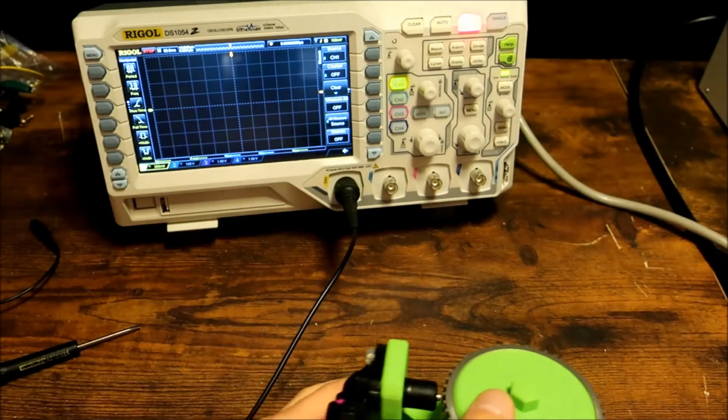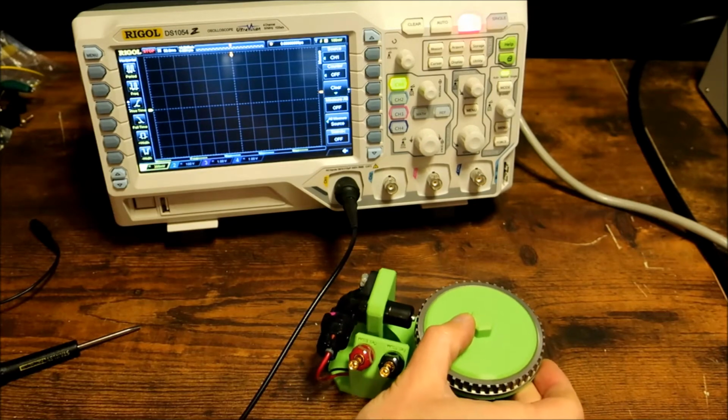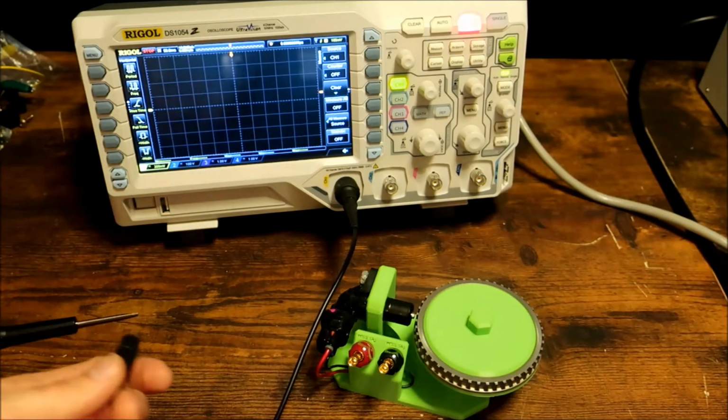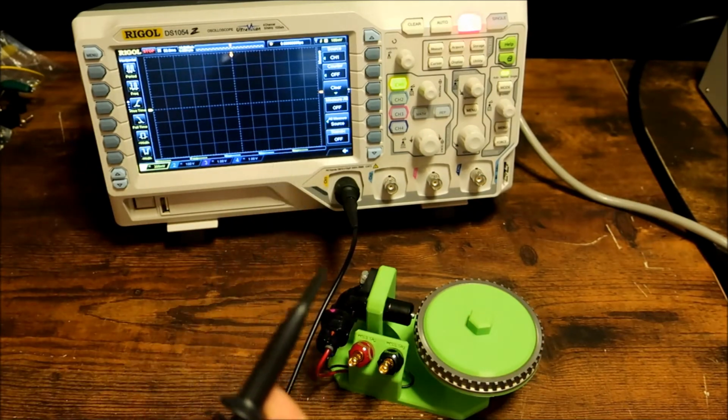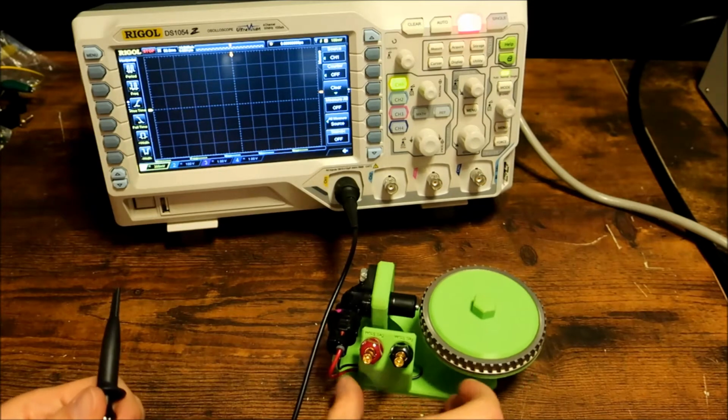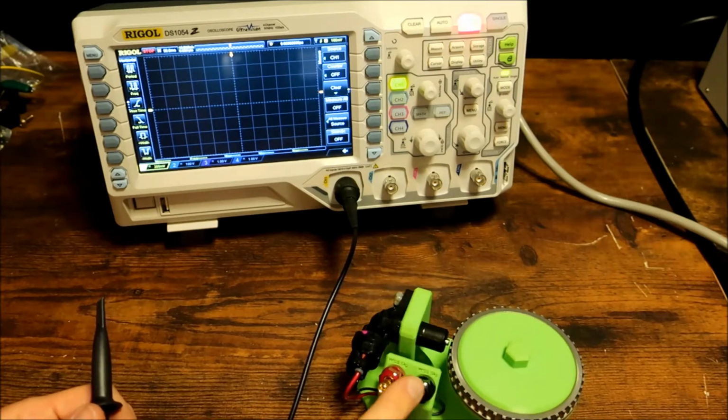So enough chit chat. Let's go ahead and take a look at this. What I'm going to do, to prove a point, is show you what I mean by how it doesn't matter which end of this we hook up to.